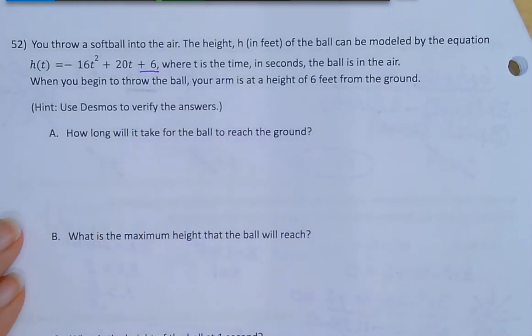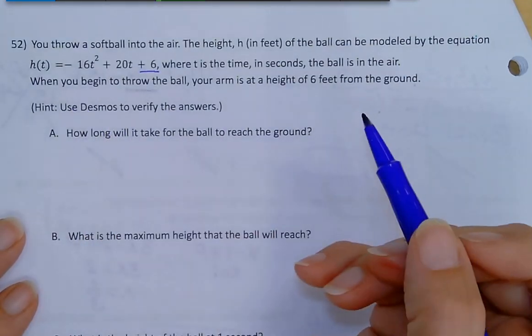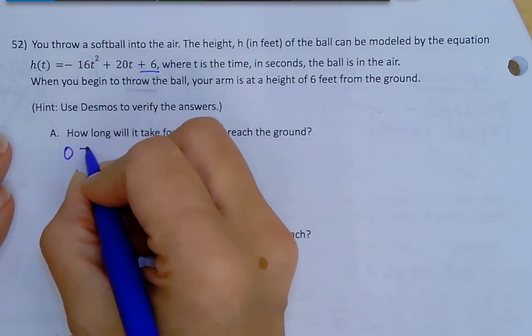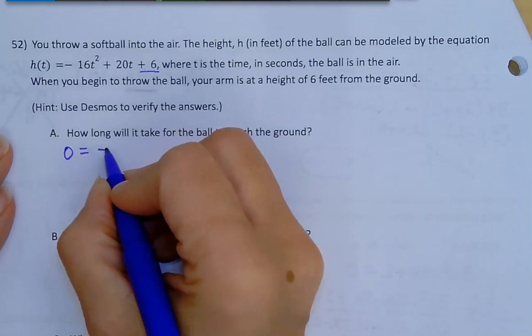Okay, we're going to use Desmos to verify our answers, but we want to know how long will it take for the ball to reach the ground. Well, what is the height when it reaches the ground? 0. So we are just solving and finding the zeros, right? So I say the whole thing equals 0.